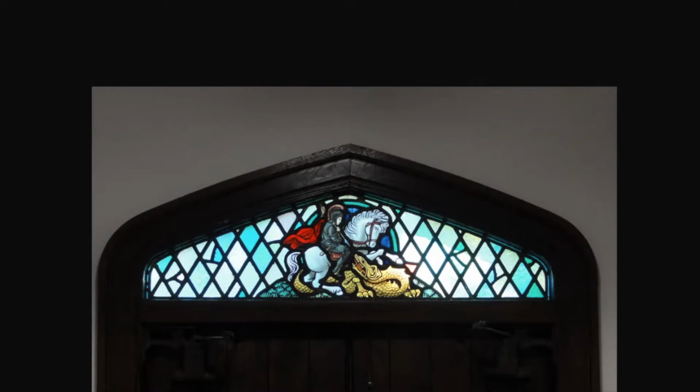Standing at the altar, you will have a direct view of the window over the door where St. George is slaying the dragon. St. George is the patron saint of England.